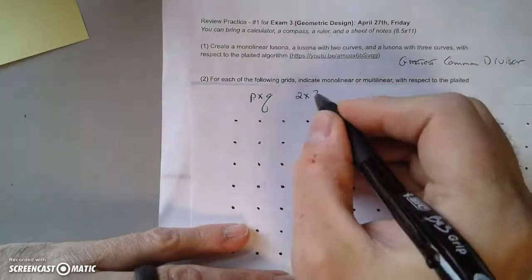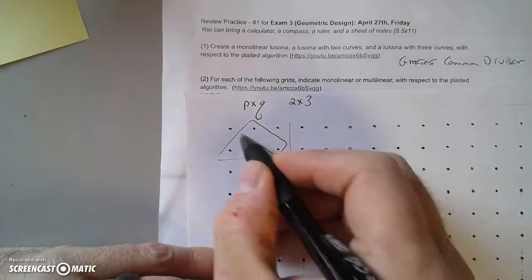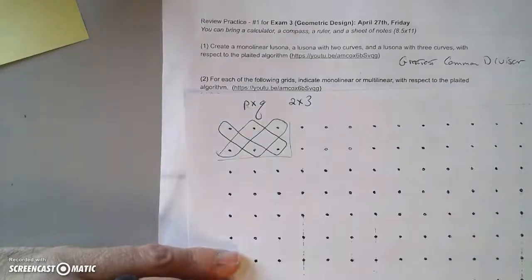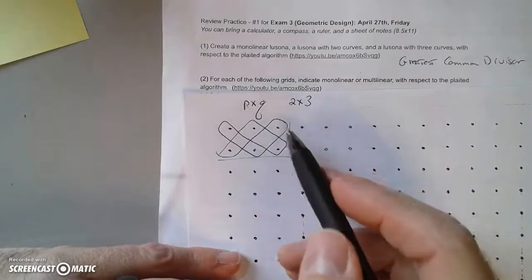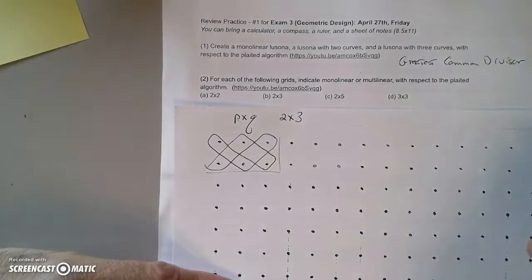So 2 by 3 works, for example. If I take a 2 by 3, that's monolinear because the largest number going into 2 and 3 is 1.